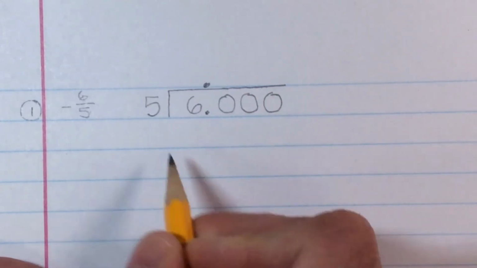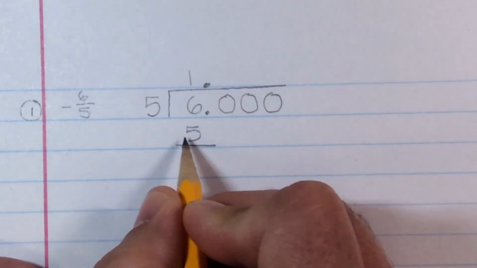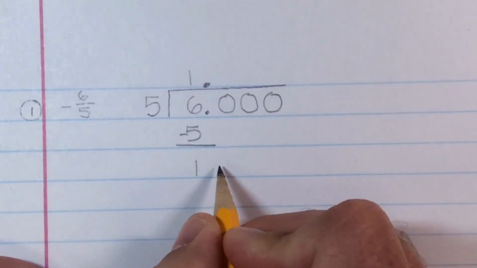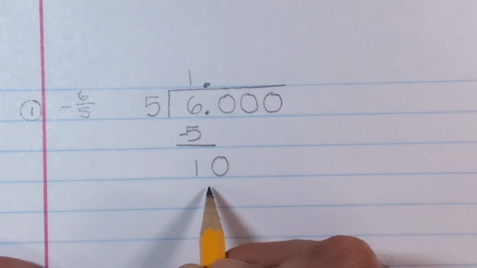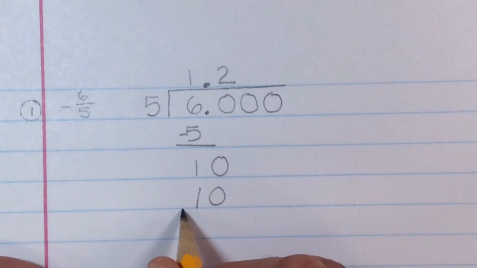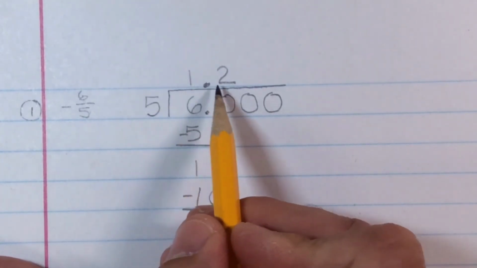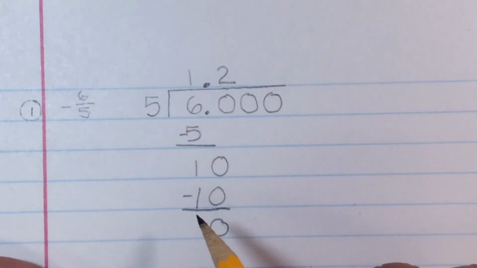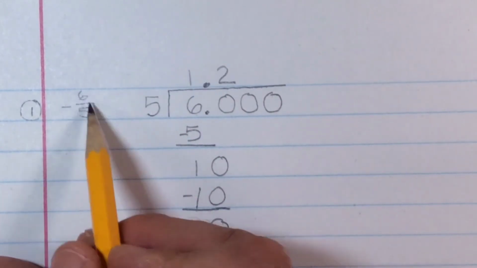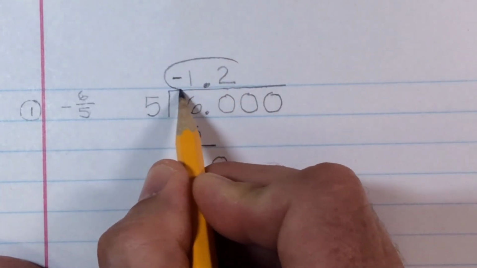5 goes into 6 one time, which is 5. Bring down a 0. 5 goes into 10 two times, which is 10. Oh, happy days, we're all done. Excellent. So 1.2. Is that my answer? Of course not. It was negative 6/5, so it better be negative 1.2.